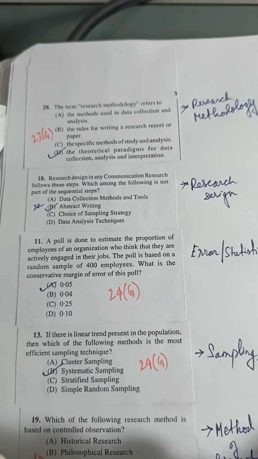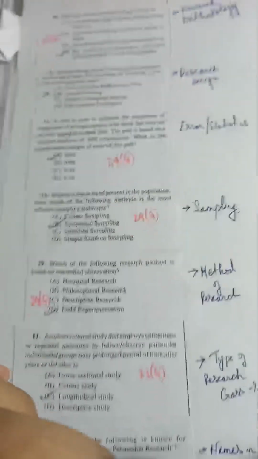Then what we have next: a poll is done to estimate the proportion of employees of an organization who think that they are actively engaged in their job. If we can see, the poll is based on a random sample survey. So this is from error and statistics. This question is from statistical error. The level of significance is 0.005. So this is a bit hard question for me.